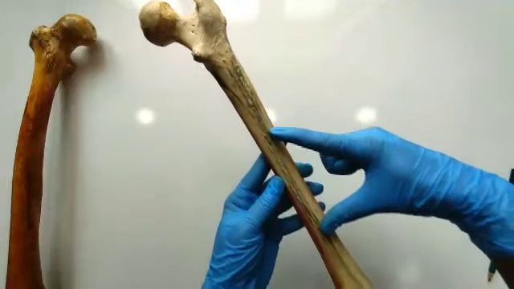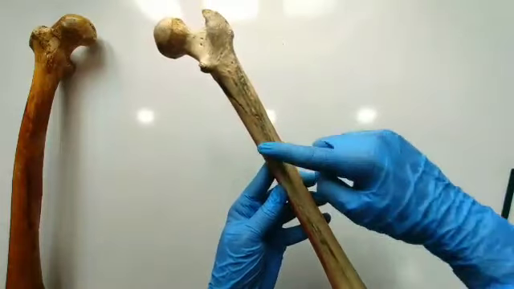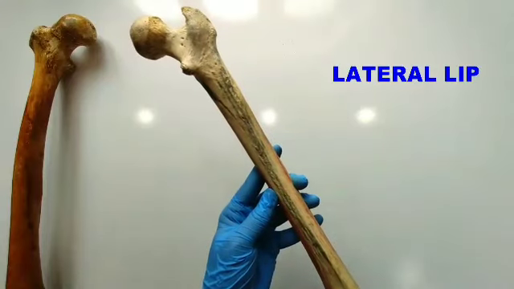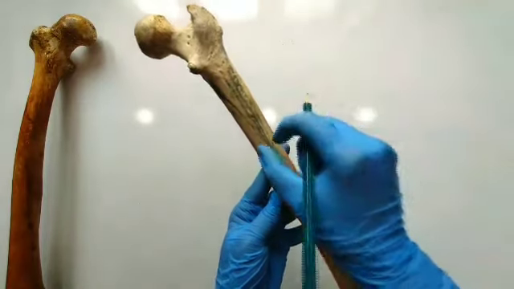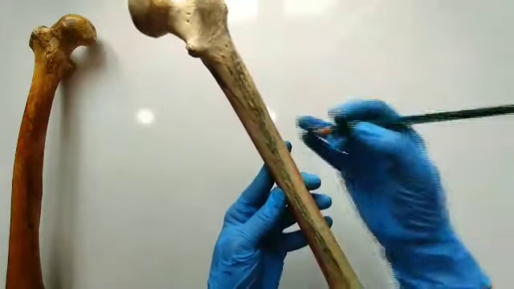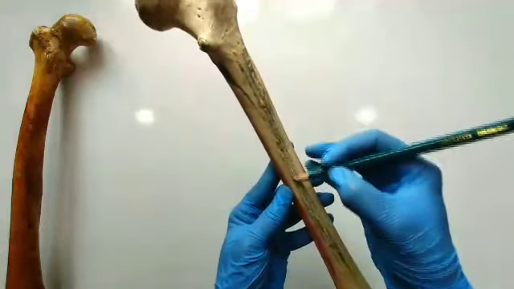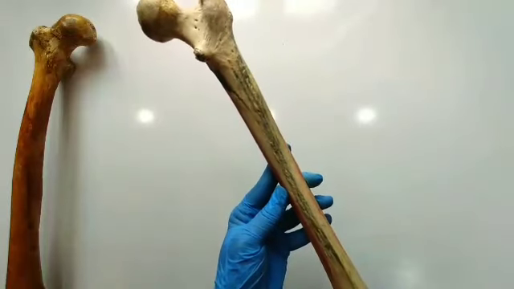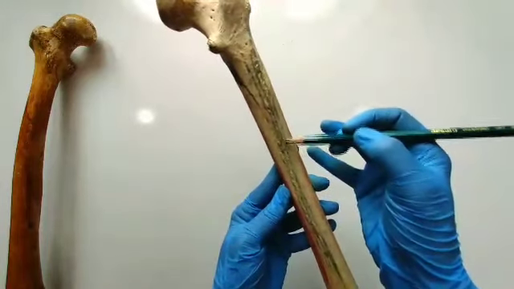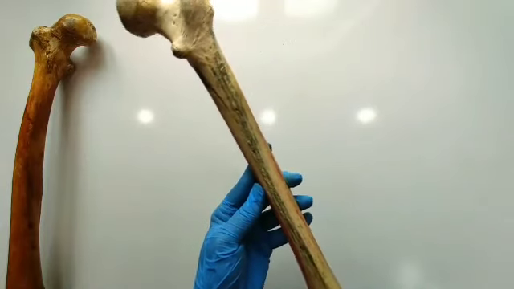At the middle 1/3 part of the shaft, the posterior border is in the form of a thick roughened crest, and the posterior border possesses a lateral lip and a medial lip. So here the posterior border is present as a thick roughened crest, and it consists of 2 lips or 2 boundaries, and these are the medial lip and lateral lip. So here comes the medial lip, and here comes the lateral lip of the posterior border or the linea aspera.